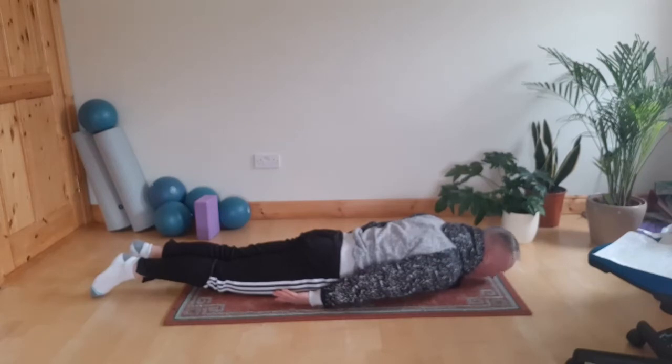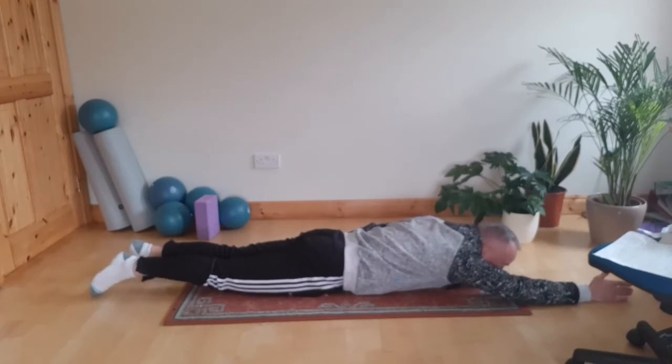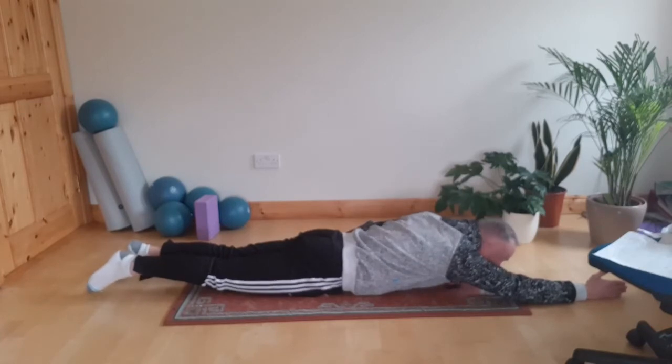For the next move, we're going to introduce the arm and leg. We take right arm forward. As we come up in the inhale, lifting neck, head and shoulders, we take the right arm up and take the right leg up at the same time.